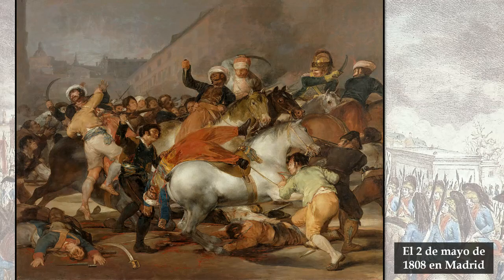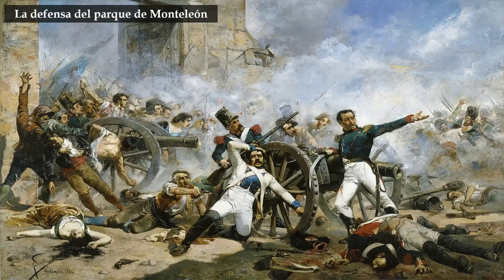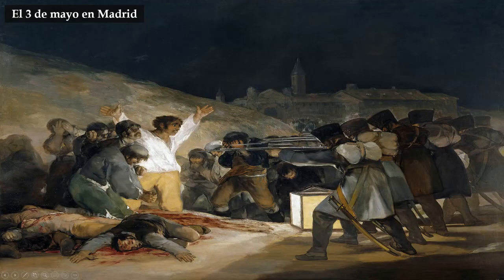popular uprising in Madrid on el 2 de mayo de 1808. And this extended to the rest of Spain with el bando de los alcaldes de Móstoles. Here is Manuela Malasaña. I don't know why I'm telling this in English. And this is la defensa del Parque de Monteleón con Daoiz y Velarde en la Plaza del 2 de Mayo de Madrid. The day after, many of the rebels were shot, and este es el bando de los alcaldes de Móstoles, que esto no tiene sentido que lo explique en inglés.